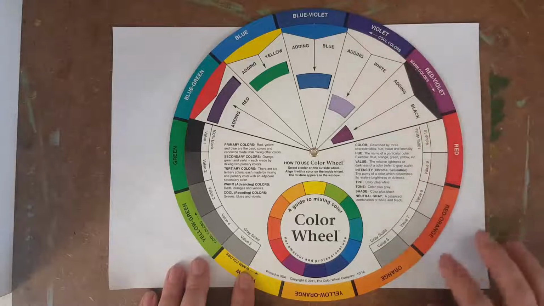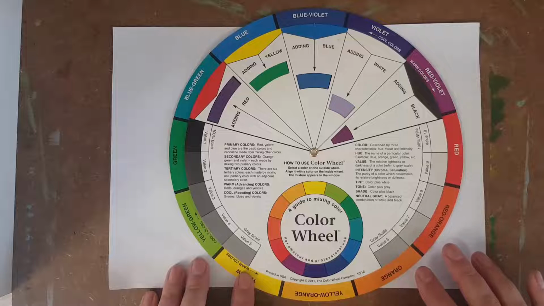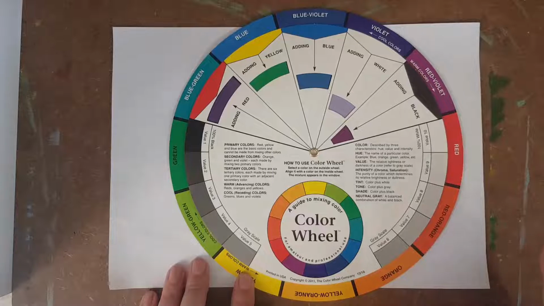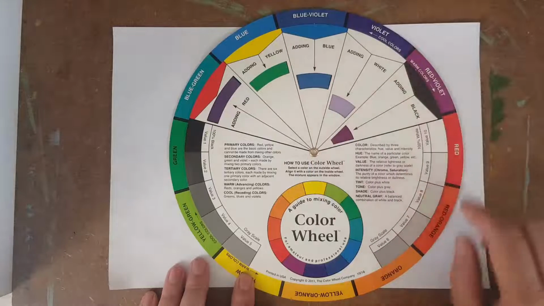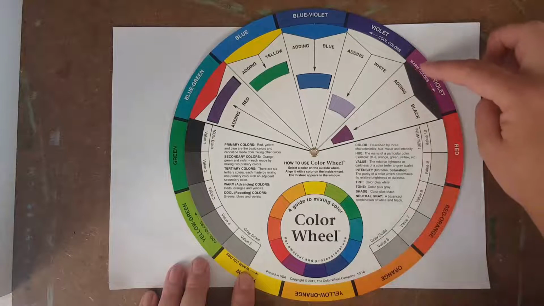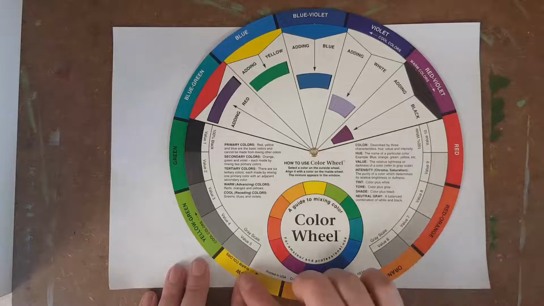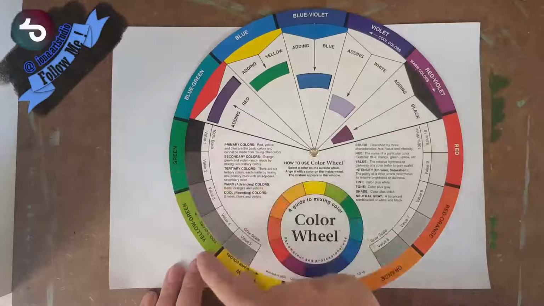Violet. Then you've got your tertiary colors. These are the 6 colors, each made by mixing a primary color with an adjacent secondary color. So it's the colors in between. Then you've got your warm colors. Here it shows you your warm colors are around this edge. And you've got your cool colors around this edge.